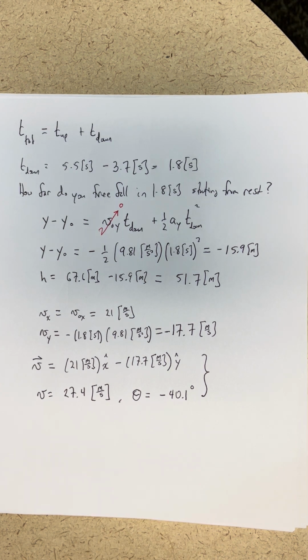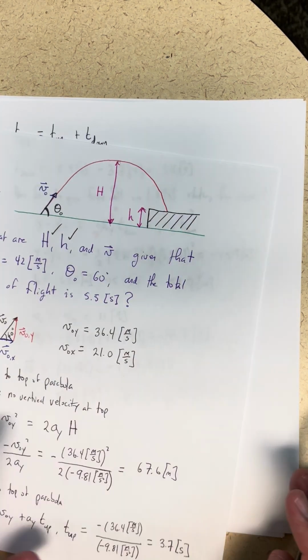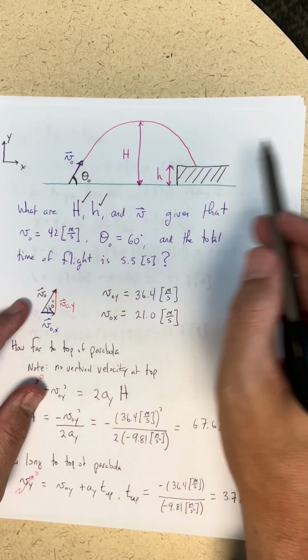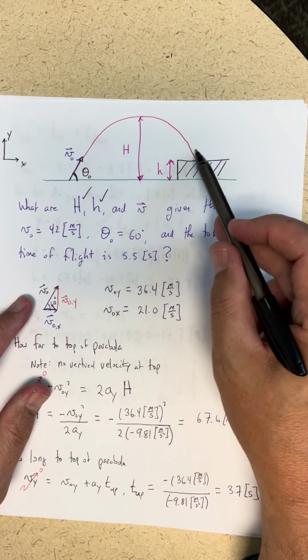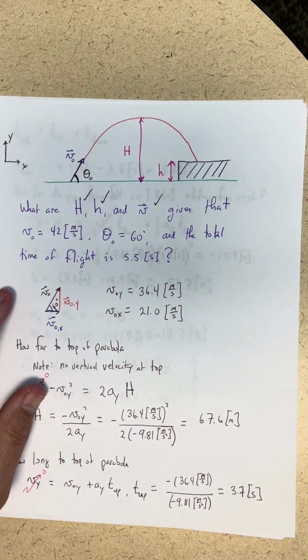All right. And that is that for that problem. We've answered how high is the apex, how high is a projectile when it crashes in, and then what is its final velocity as a vector.